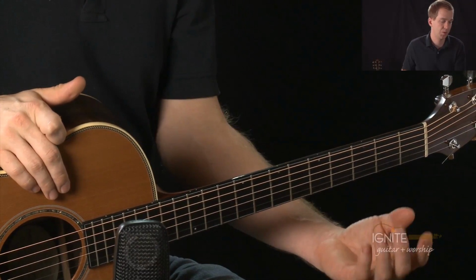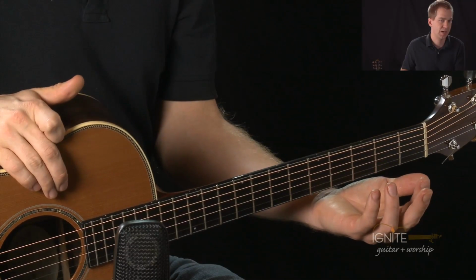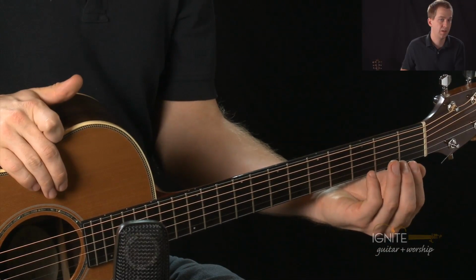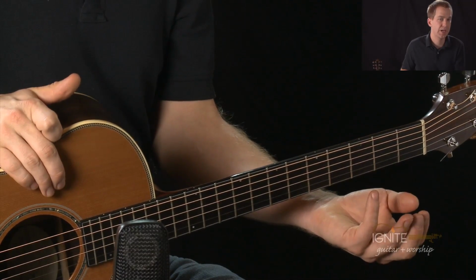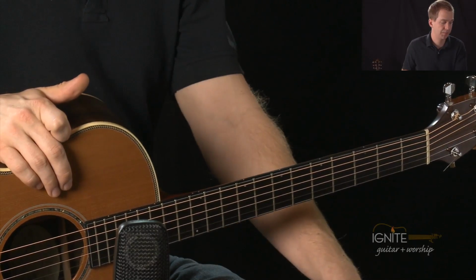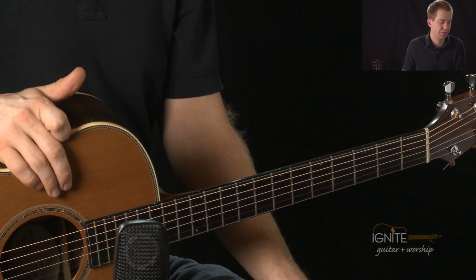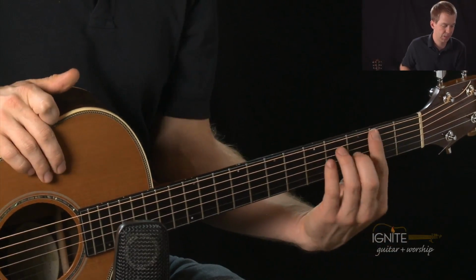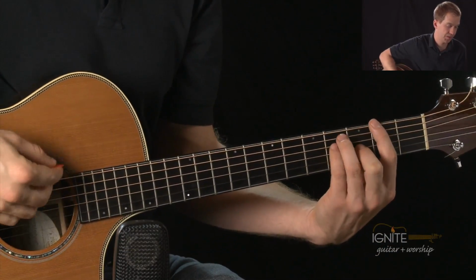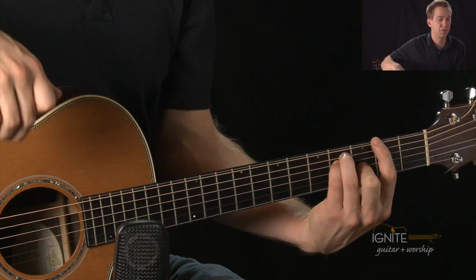So let me see. 1, 2, 3, 4, 5, 6, 7, 8 is F sharp. Then G sharp is 9, A sharp is 10, and B is 11. So that is correct. B is the 11th note in the scale of F sharp. So that's basically an F sharp 7 add 11, this chord. And there's five notes in that chord.